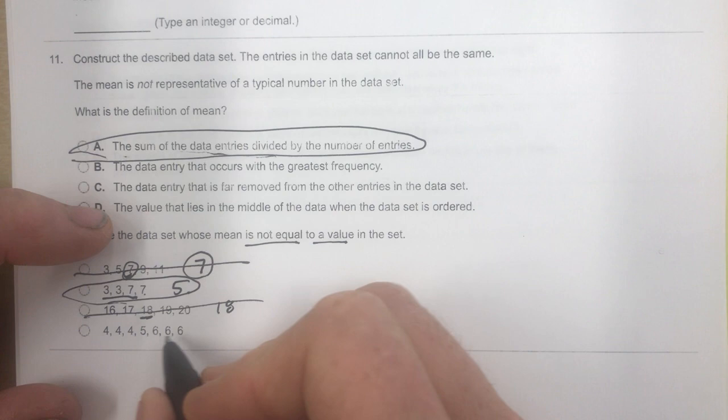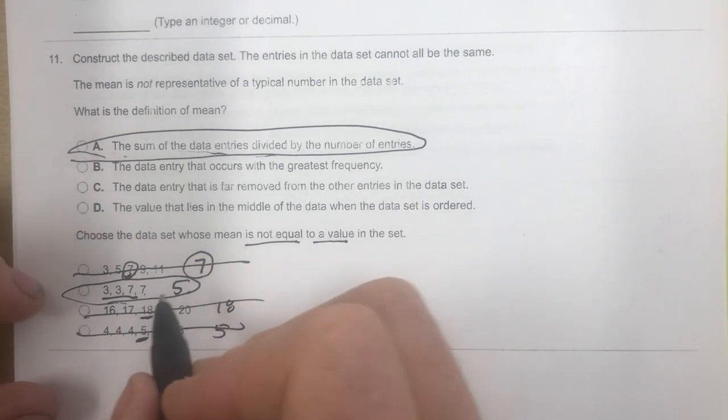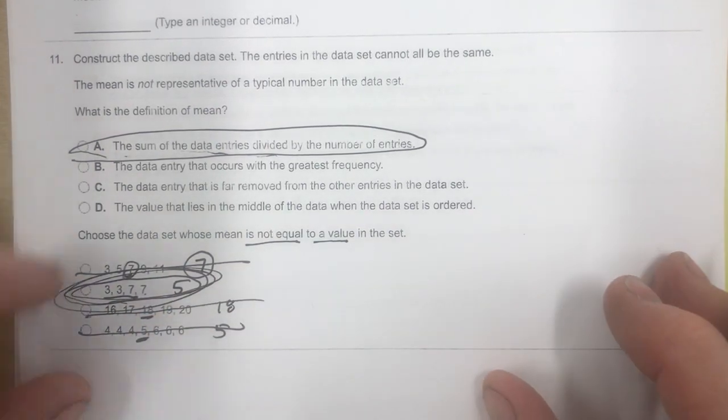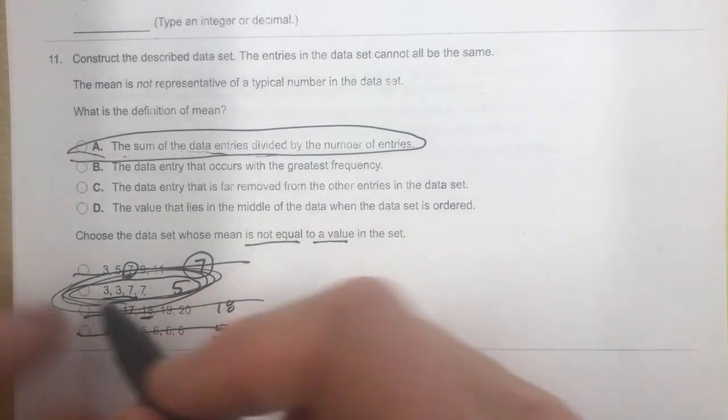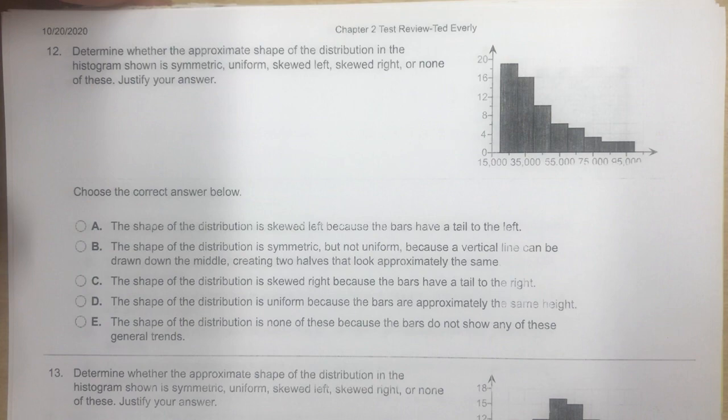35 divided by 7 is 5, and look, there's 5 right there. So the answer is this one right here, because the average is not one of the numbers. Okay. All right, number 12 here.